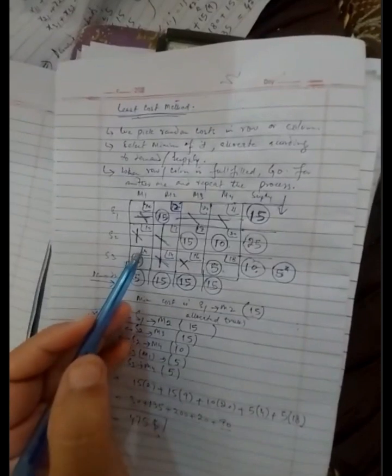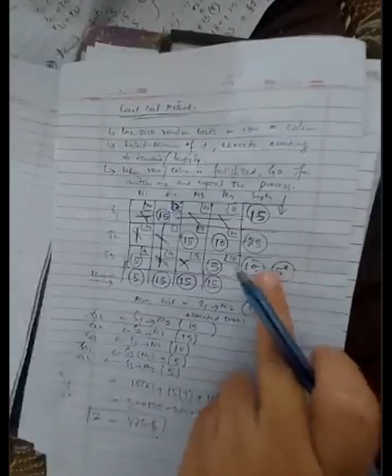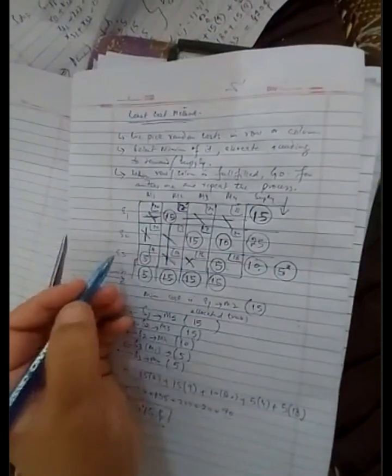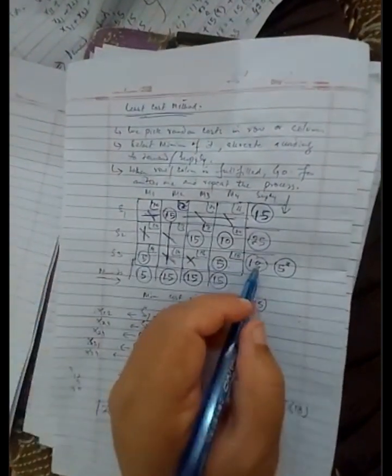Now the capacity in this row, because we have to supply it from S3, and the S3 capacity is 10.